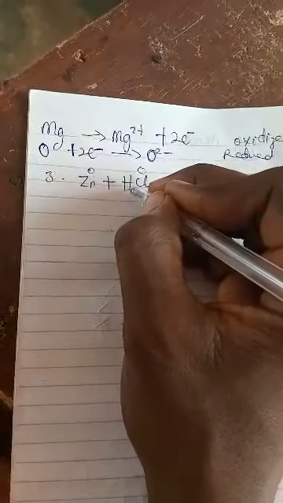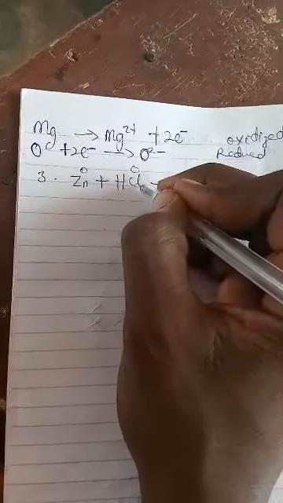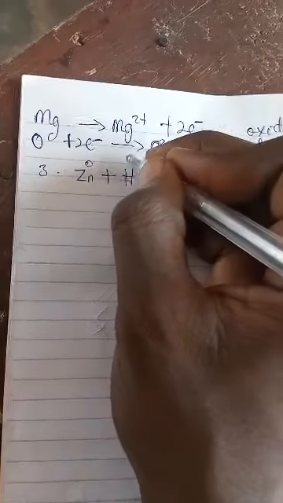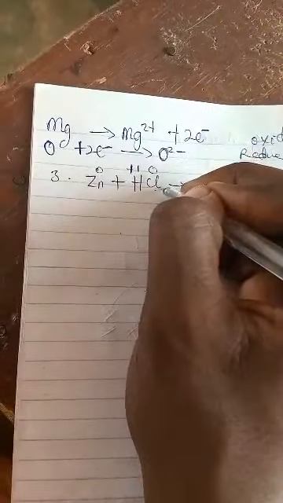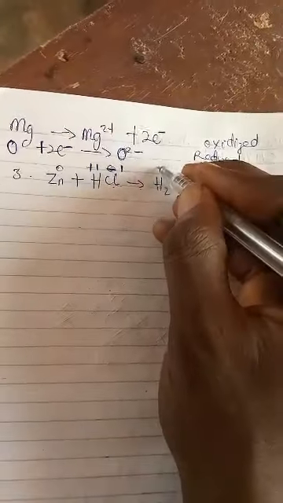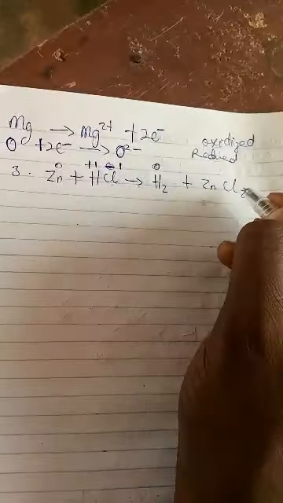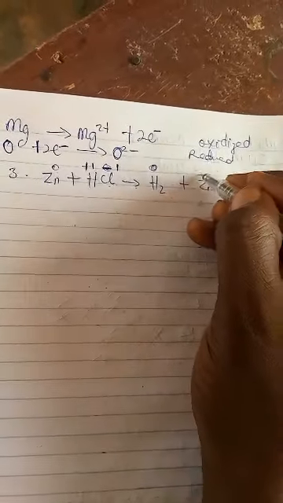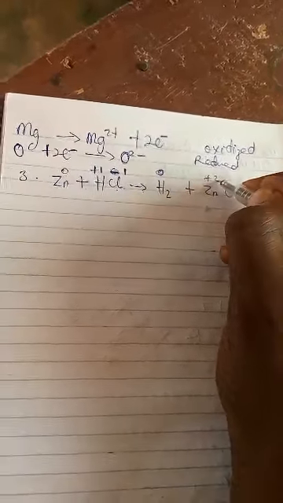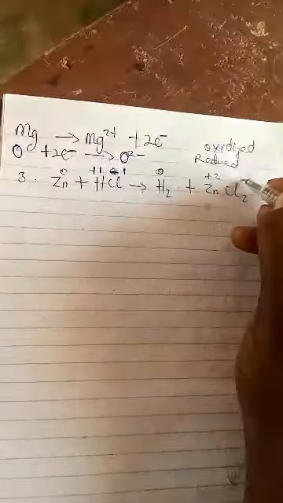But in HCl, the oxidation number of hydrogen is +1, and don't forget, chlorine is -1. Then for H2, the oxidation number is 0. Then your zinc has increased to +2. Then your chlorine is -1 here.